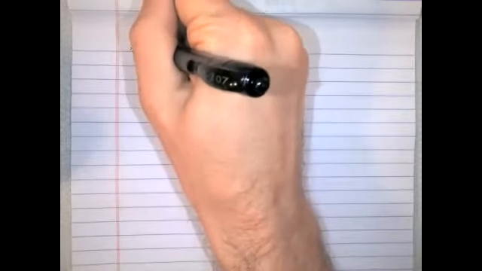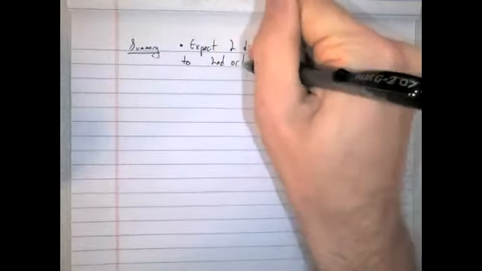Okay, I'd like to summarize where we are. The summary of what we know is about as follows. From the stuff in 3.2, we know that we expect a two-dimensional family of solutions to second-order linear homogeneous equations.